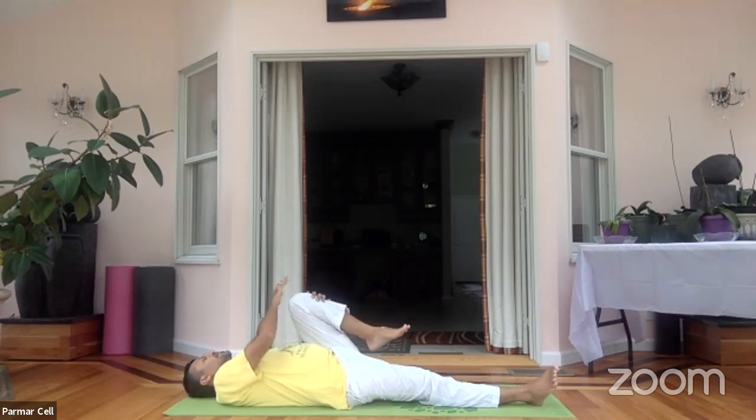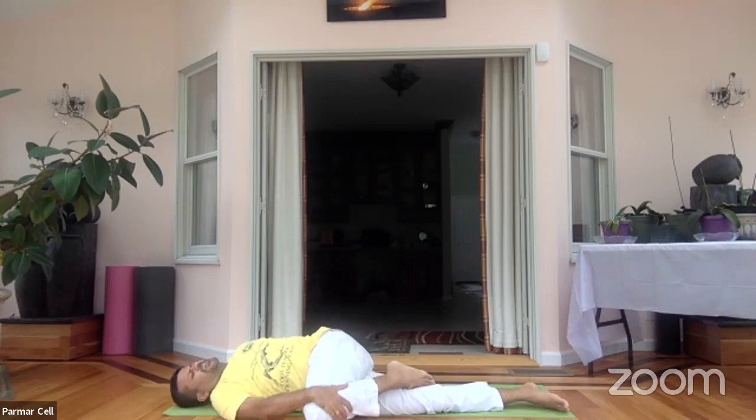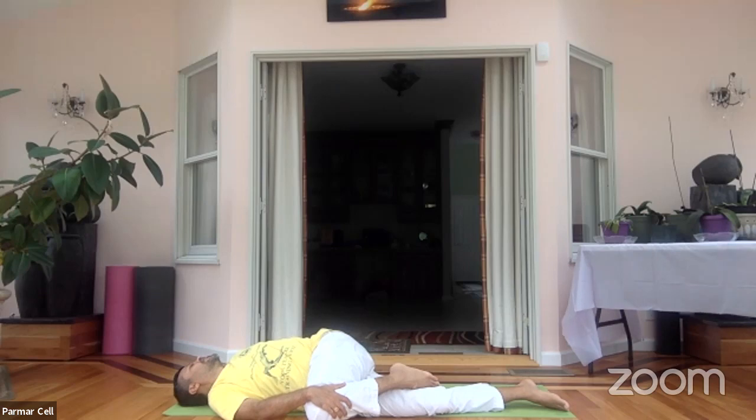Head down. Take the left leg to the right side. Let it touch the ground. Left hand is stretched out to the left side, looking over your left.